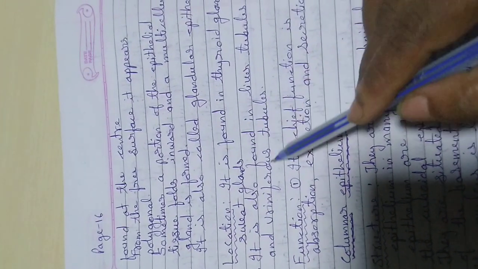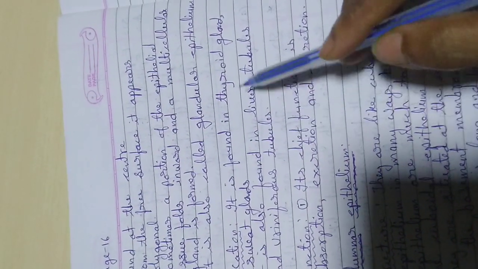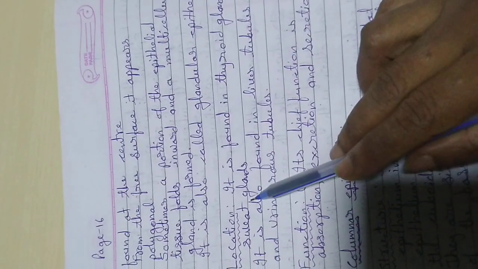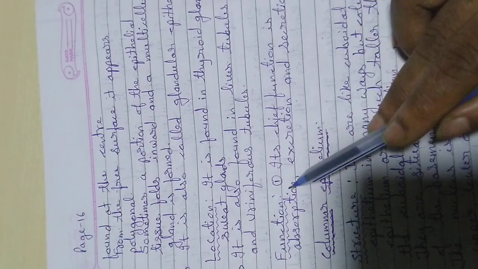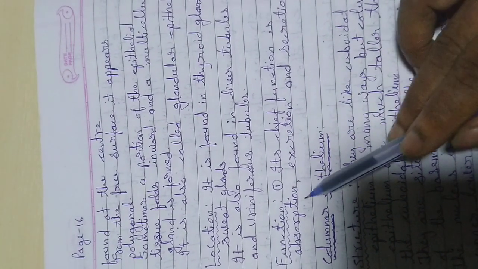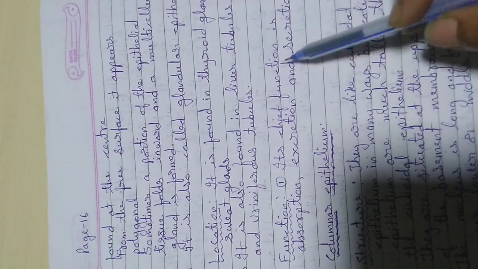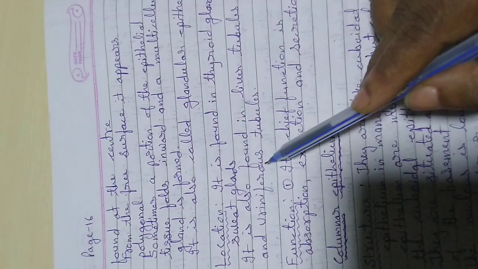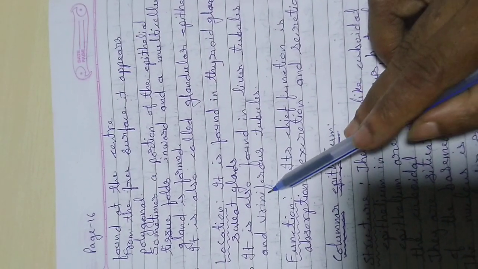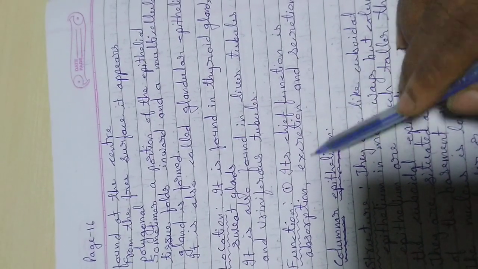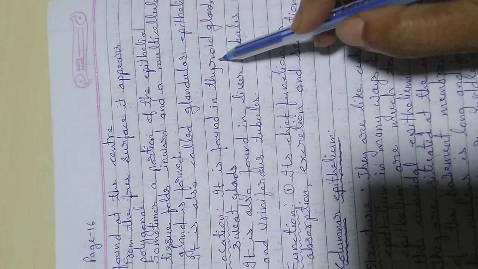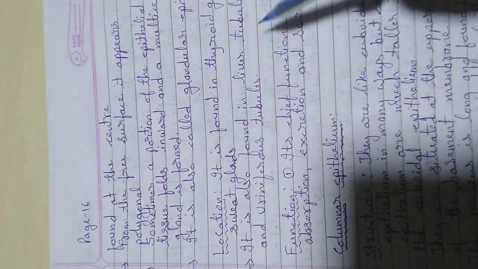There it is located in the uriniferous tubule of the nephron, also the thyroid gland, sweat glands and the liver tubules. That means in the glands and the uriniferous tubule. Function: its chief function is absorption, excretion and secretion. See, there is absorption of the excess water and minerals in the uriniferous tubule, and excretion in the uriniferous tubule. Then secretion is done by the thyroid gland and the sweat gland.